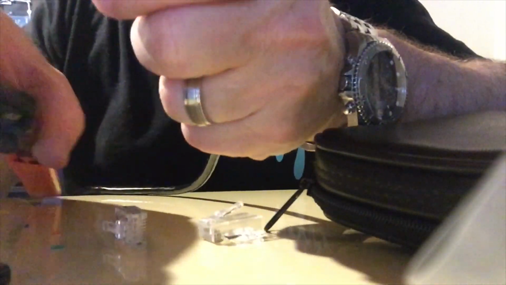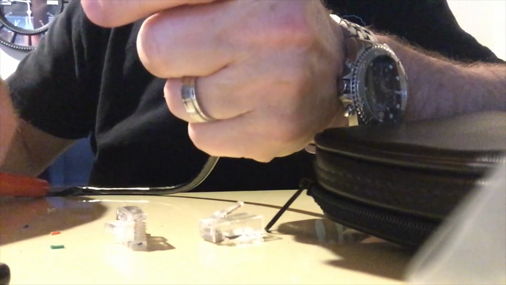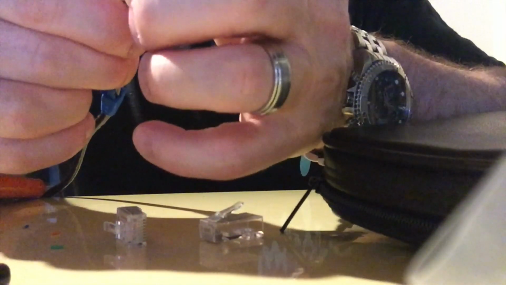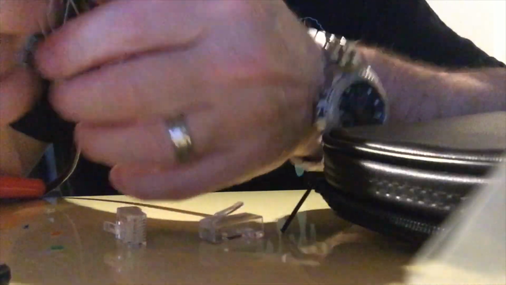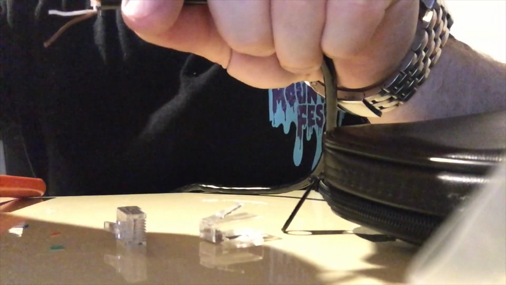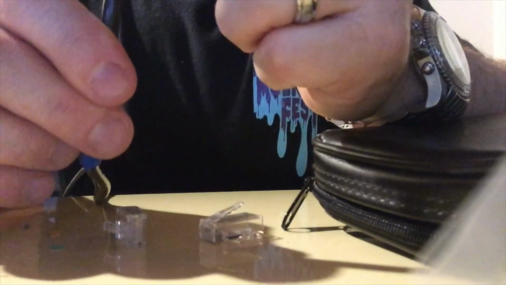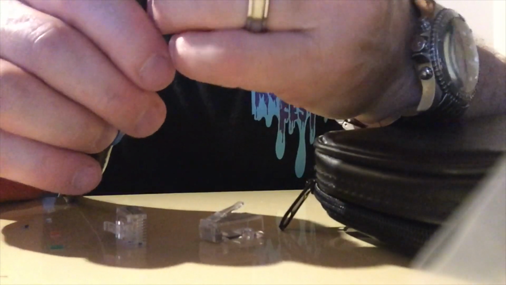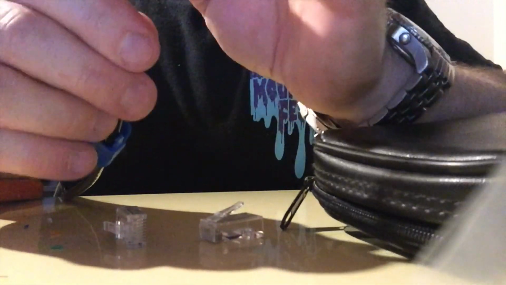Now, you can do any order in which you want with the colors, but you just have to be consistent, and you have to do the same on both ends. It looks like I didn't unravel the greens, or they coiled back up again. Alright, so what I'm going to do is orange, orange, blue, blue, green, green, brown, brown.